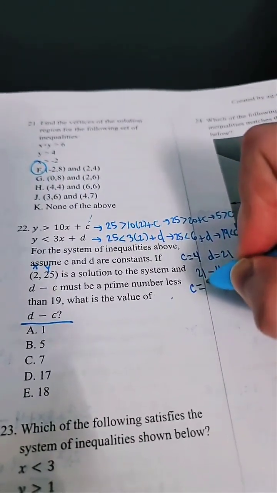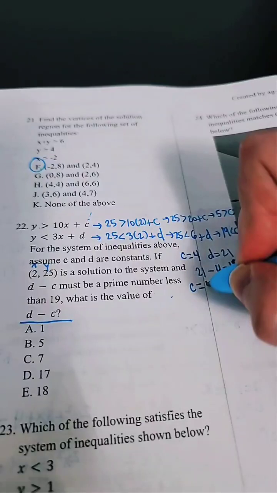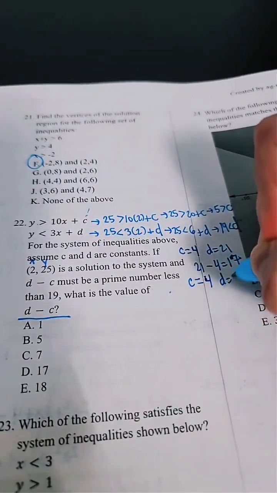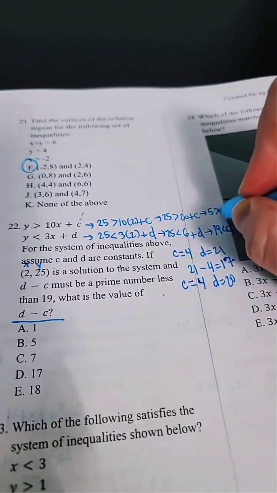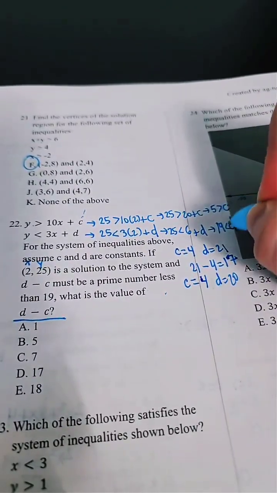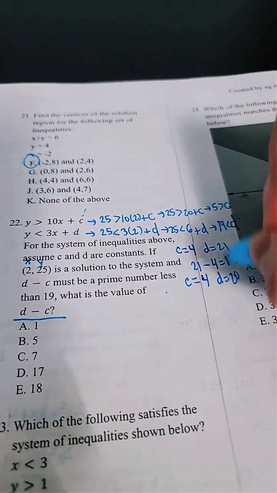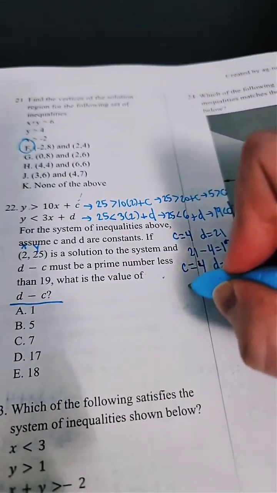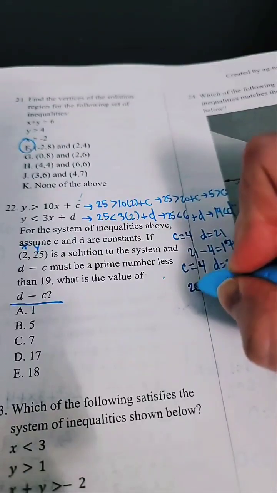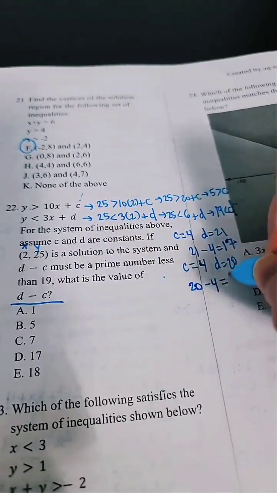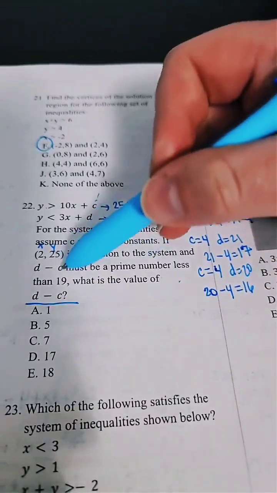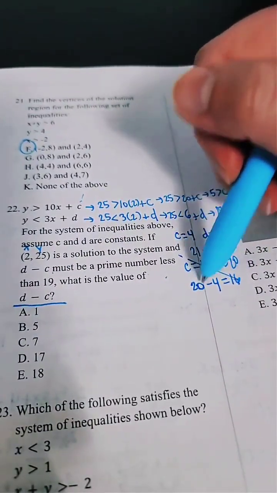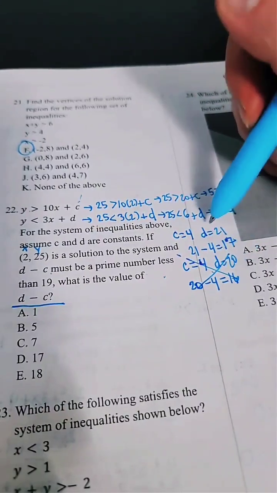But hold on, let's try one that doesn't work so you can see what something that didn't work would be. Let's see, I think 4 and 20 wouldn't work. Because 4 is a number that's less than 5 for C, and D is a number that's greater than 19 for D. So if you wanted something that didn't work, 20 minus 4 would equal 16. That's not a prime number less than 19. So that's an example of, oh, I know that this couldn't work, so that couldn't be the answer for D minus C.